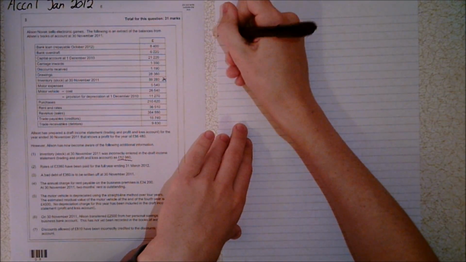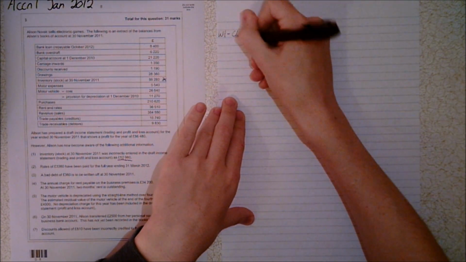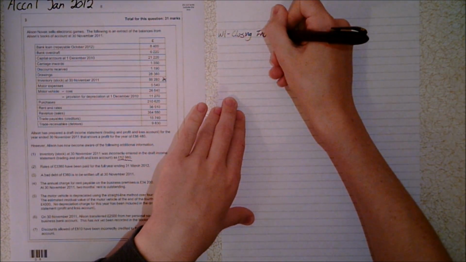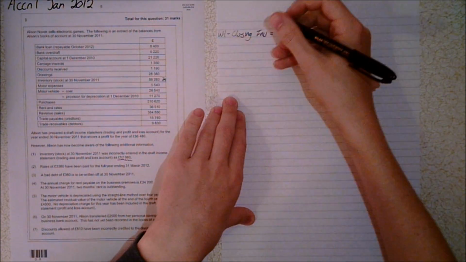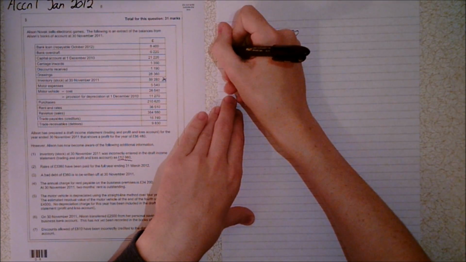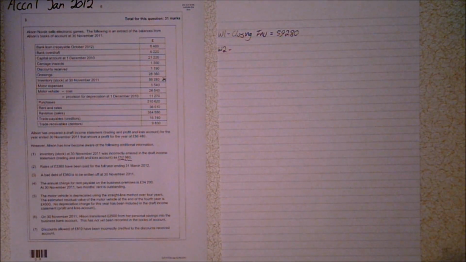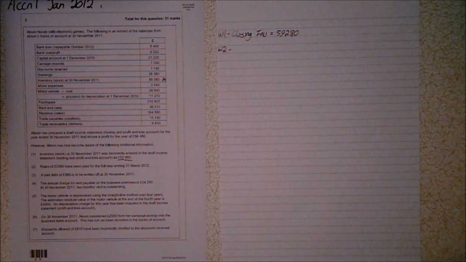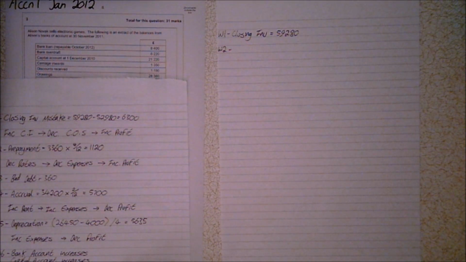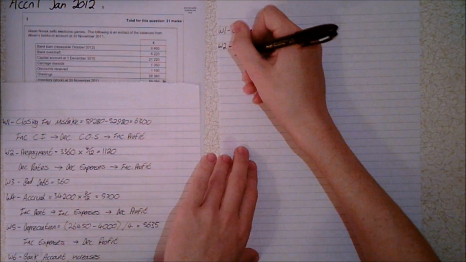So working one. Let's just reiterate that our closing inventory actually isn't the figure given to us in the additional information. It's actually the figure up here. So 59,280. Working 2. So rates of 3,360 have been paid for the full year ending the 31st of March 2012. So what we did here was calculate a prepayment of 1,120.